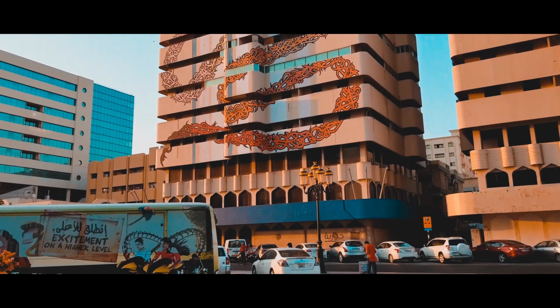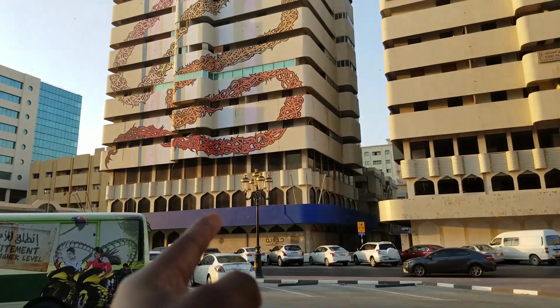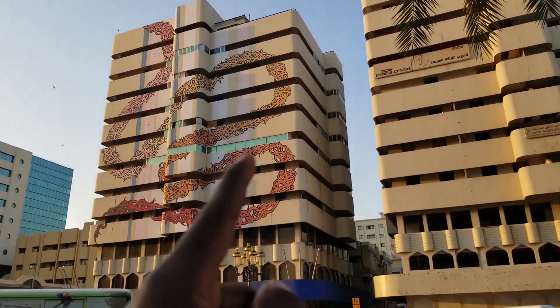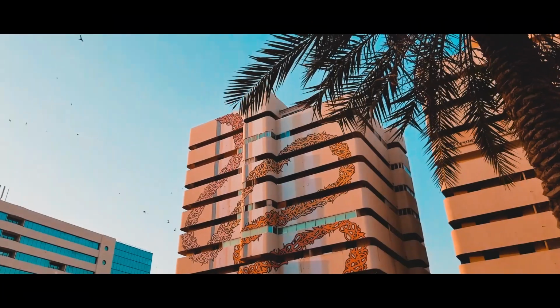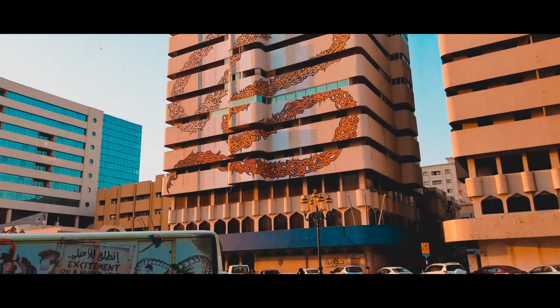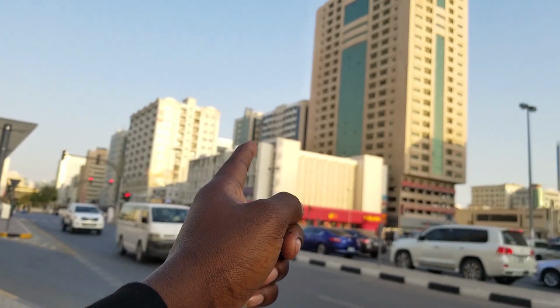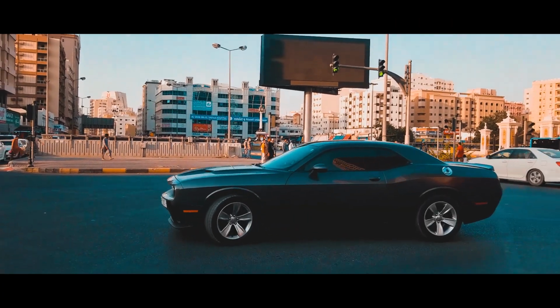The next shot was a shot where I was panning from up to down. Of course, just like how Peter McKinnon likes to pan through things, I noticed there was a palm tree, so I decided to pan from the tree leaves sloping down. So I had to move forward and go to the junction so that I could get a crispy junction cinematic shot, and luckily there was a Challenger Dodge.